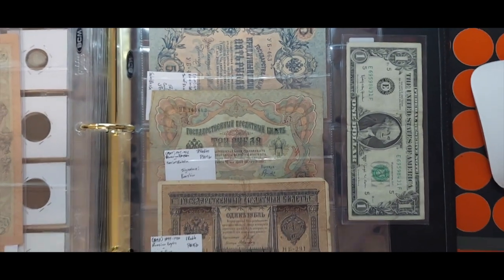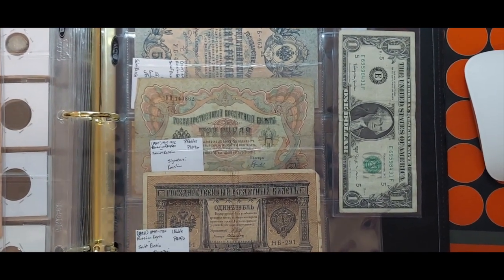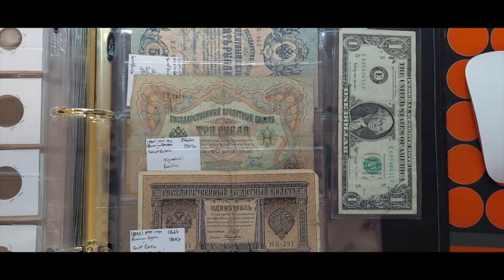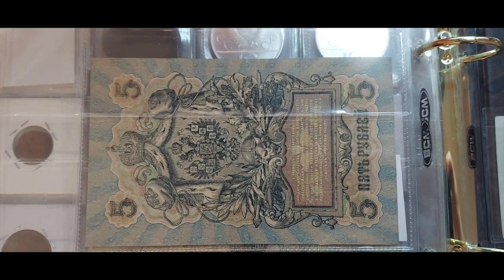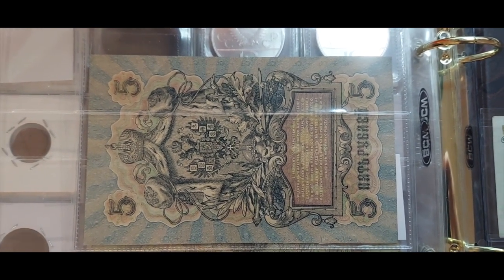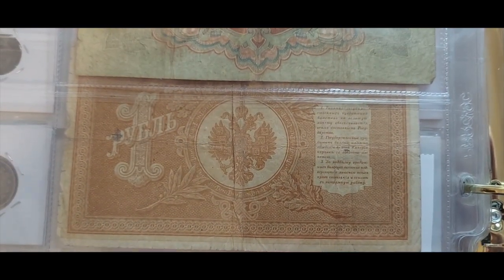Compared with a single dollar bill. As we show the reverse of the bills, wrapping up this collection, here's the 5 ruble, the 3 ruble, the 1 ruble.